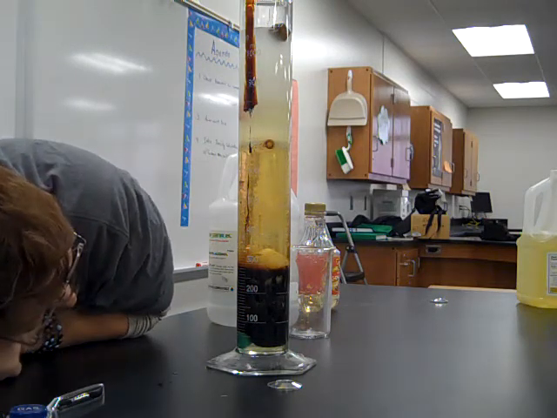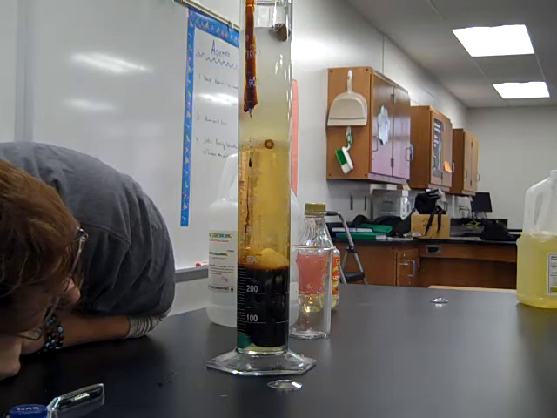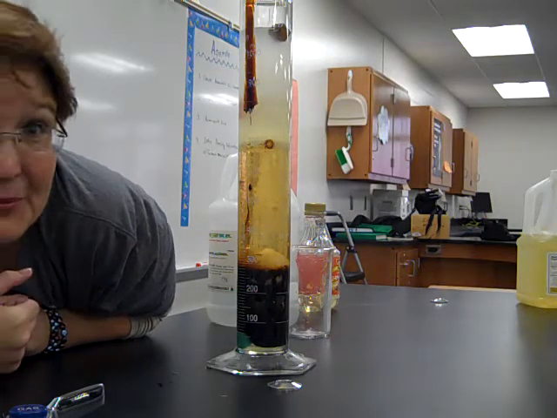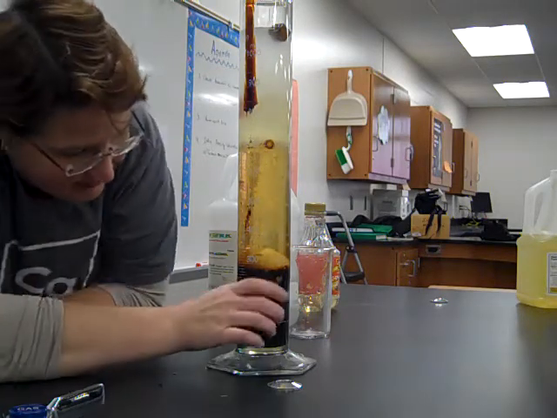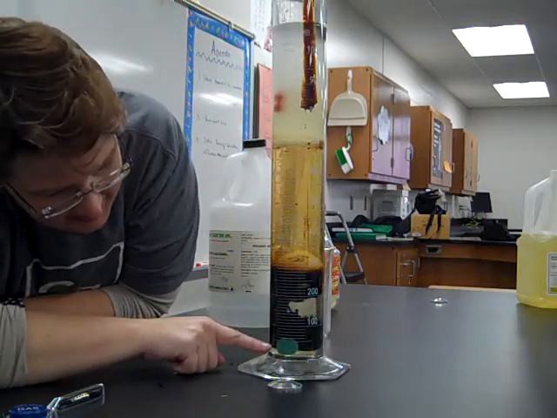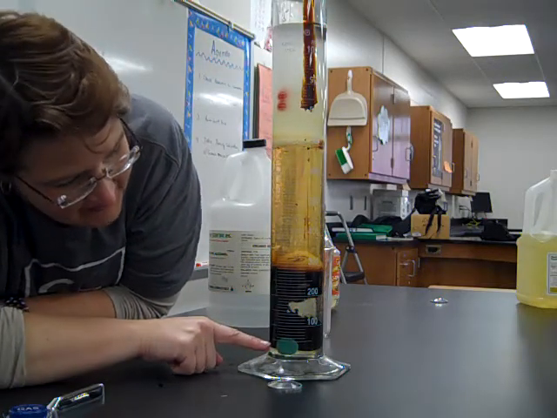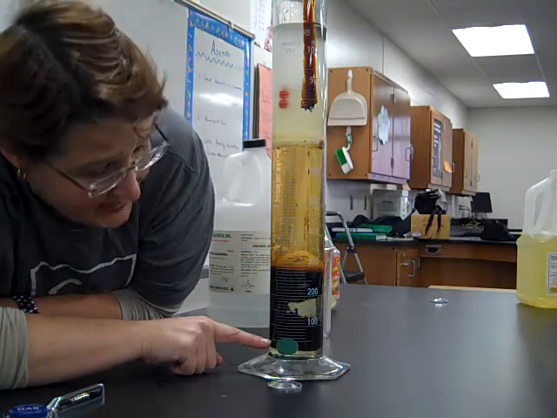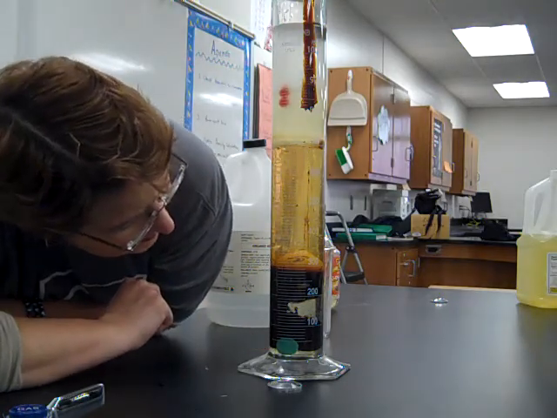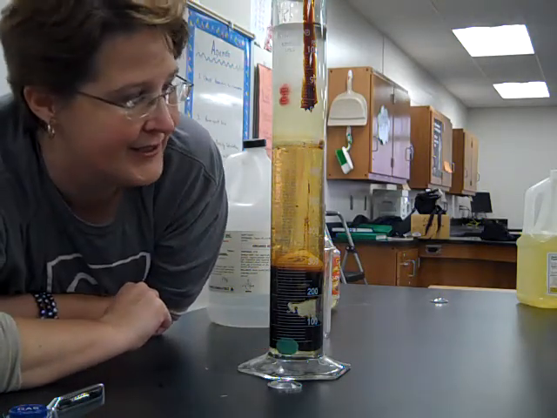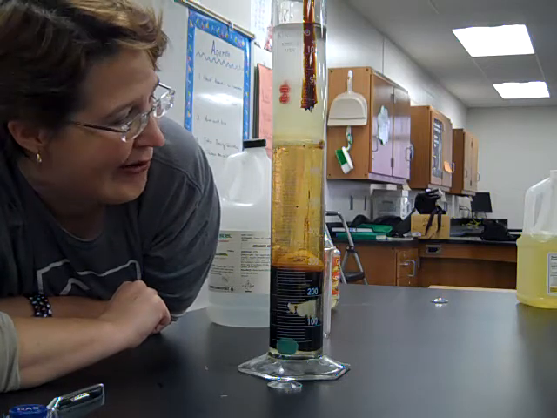Looks like our molasses density is definitely the same as our corn syrup density. See, our little clay ball down here is kind of getting pressed out. I think by the time you guys get to class, you might not be able to see that clay ball anymore. Looks like I should have left the molasses out, but it's so cool.